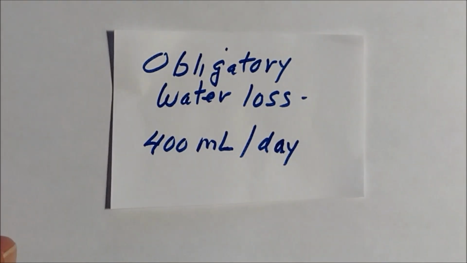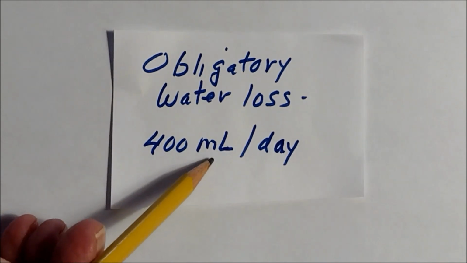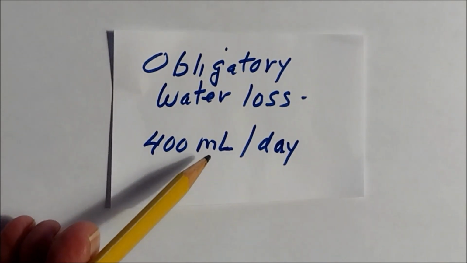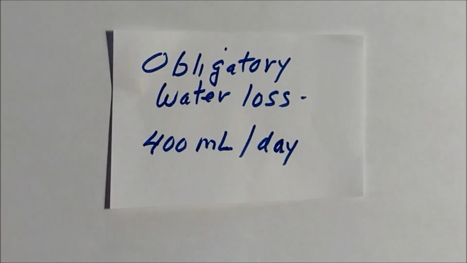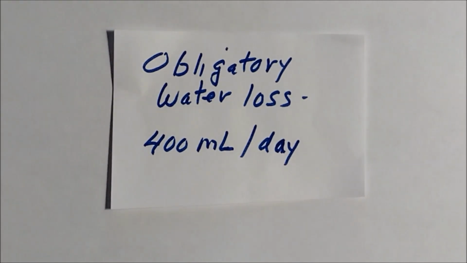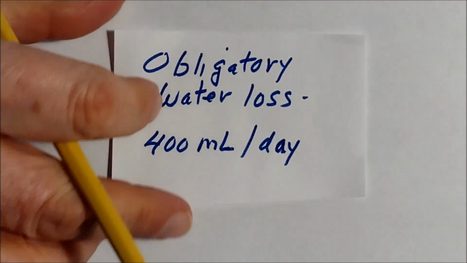All right. So he goes into extreme dehydration simply because he has to pee out this water, and he's not replacing it with any drinking water because he can't reach it. Okay. So interesting stuff to know.